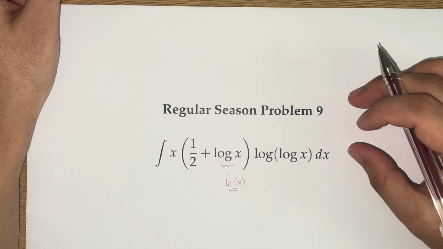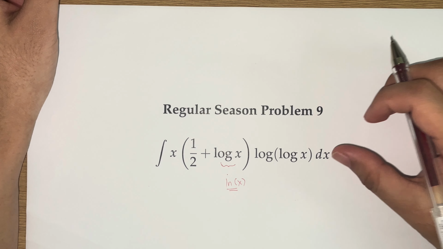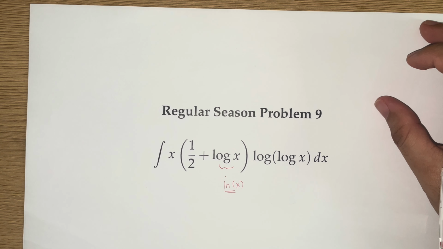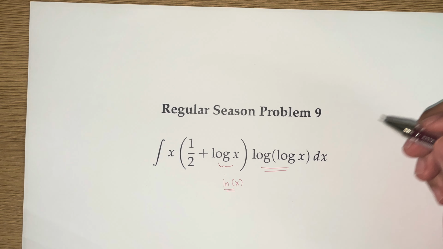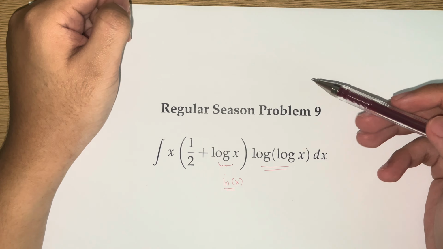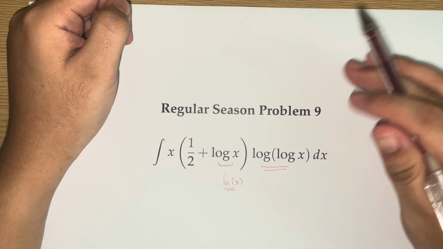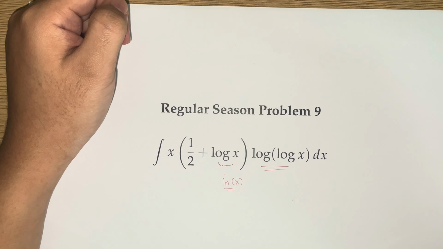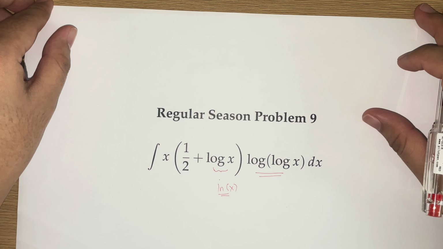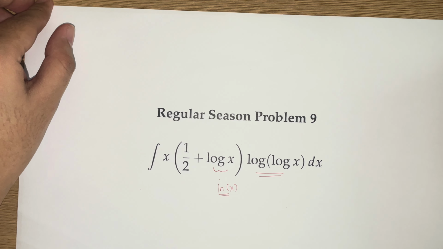To be honest, this is one of the two problems I wasn't able to solve within 2 minutes out of all the 20 questions in the regular season round. I was thrown off by this log x here, and I had the idea that maybe this whole thing, or a part of it, is just a derivative of itself, and that apparently was wrong. So it took me a lot of time, and I wasn't able to solve it in time.